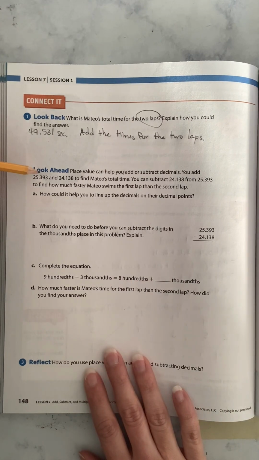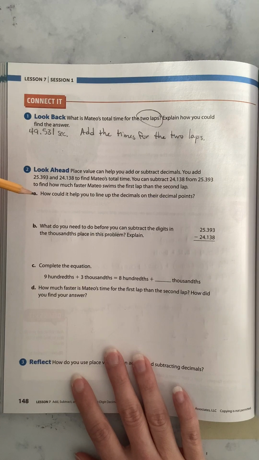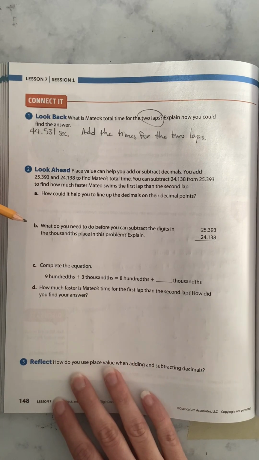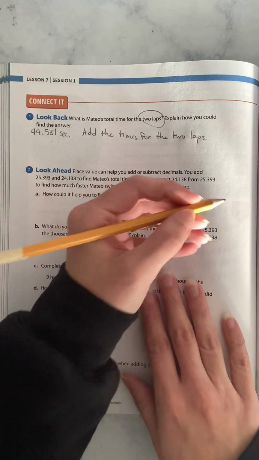Here it says, look ahead, place value can help you add or subtract decimals. You add 25.393 and 24.138 to find Mateo's total time. You can subtract 24.138 from 25.393 to find out how much faster Mateo swims the first lap than the second lap. How could it help you to line up the decimals on their decimal points? So lining up the decimals on their decimal points also lines up those digits by their place value.